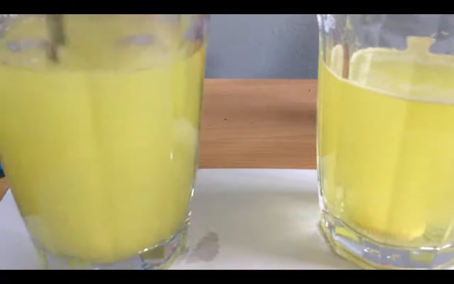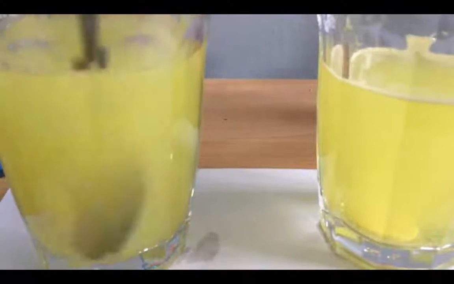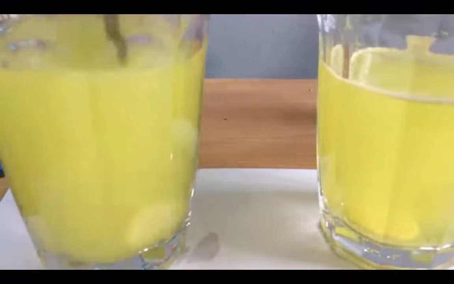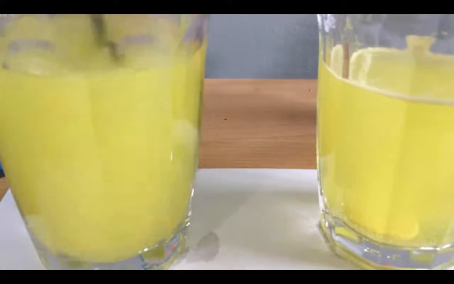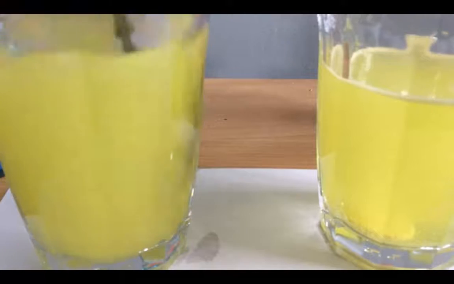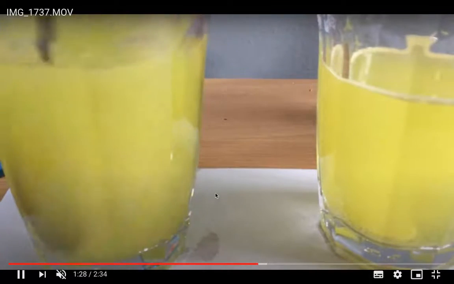So there is a greater mixing of the chemicals in the water. So therefore, our hypothesis should be that the more we stir the mixture, the greater the speed of the chemical reaction.